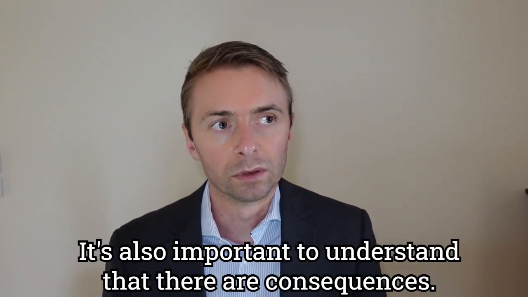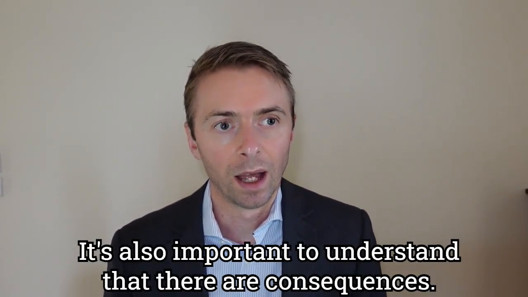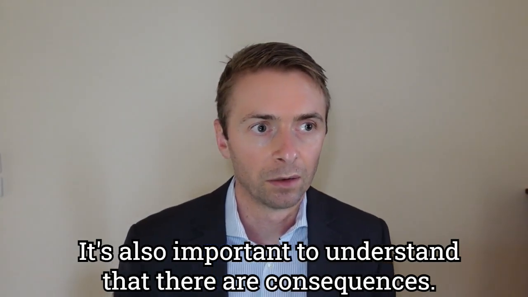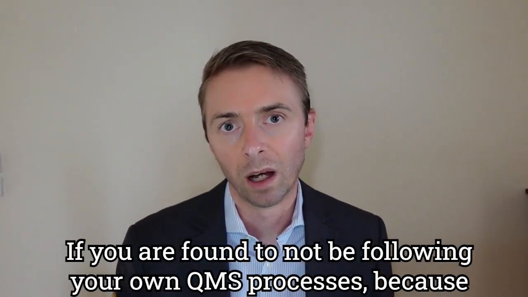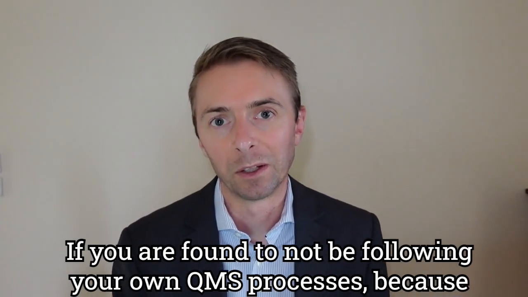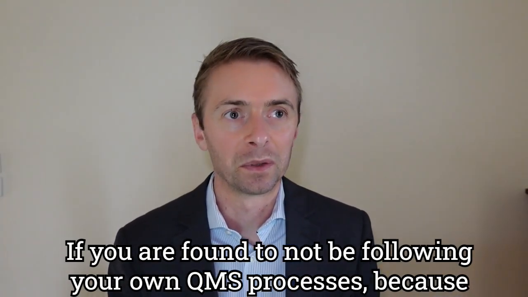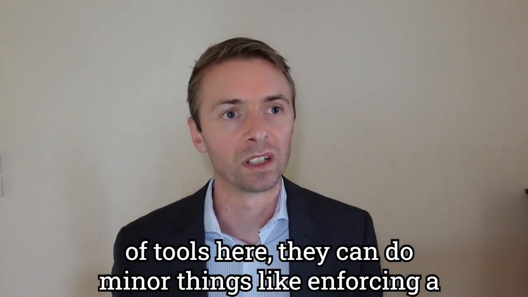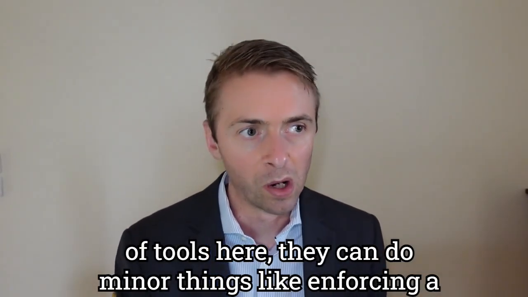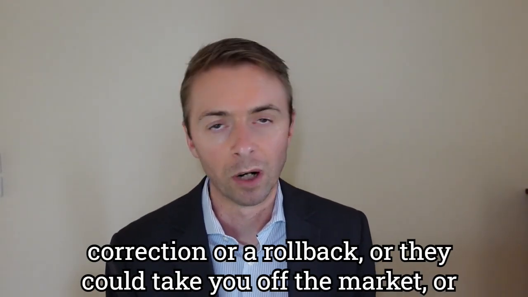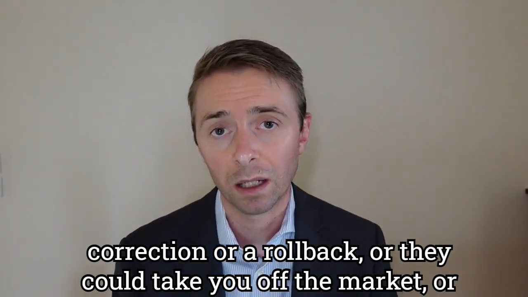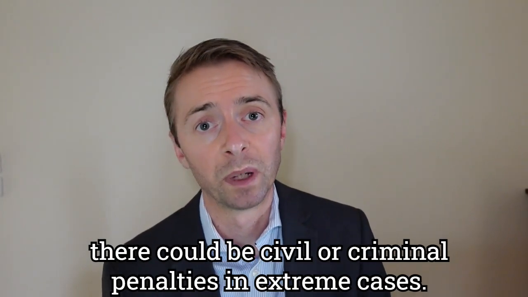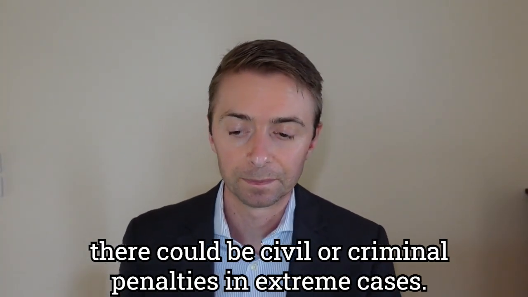It's also important to understand that there are consequences if you are found to not be following your own QMS processes, because that makes you non-compliant. And regulators have a spectrum of tools here. They can do minor things like enforcing a correction or a rollback, or they could take you off the market, or there could be civil or criminal penalties in extreme cases.